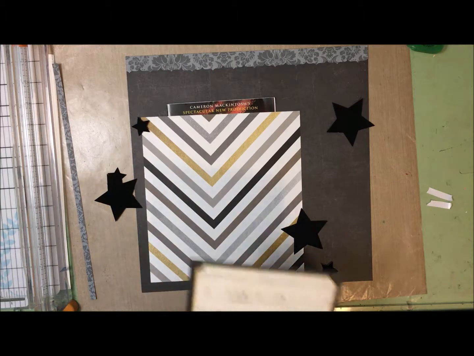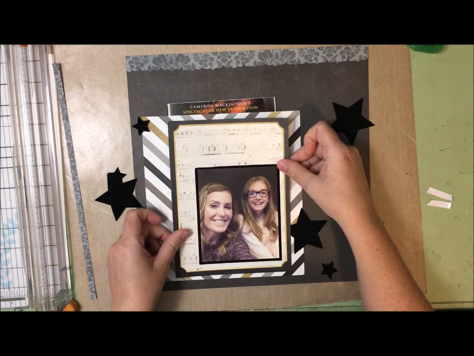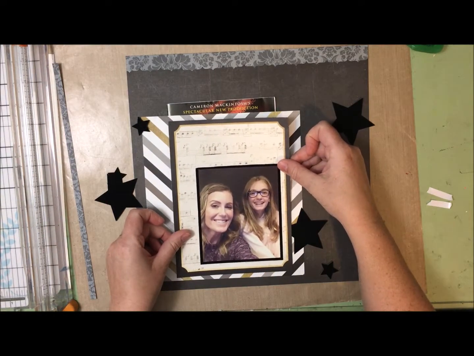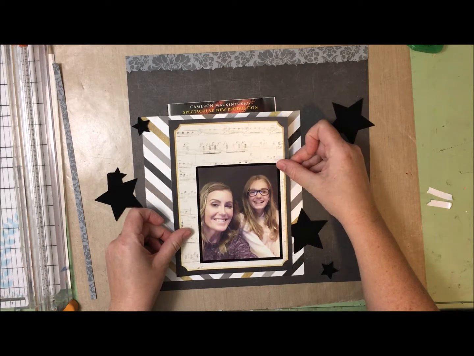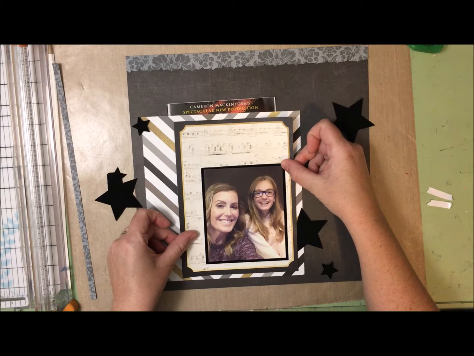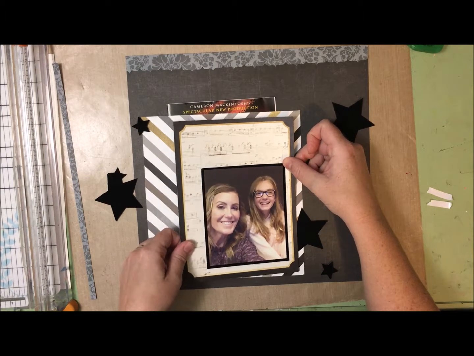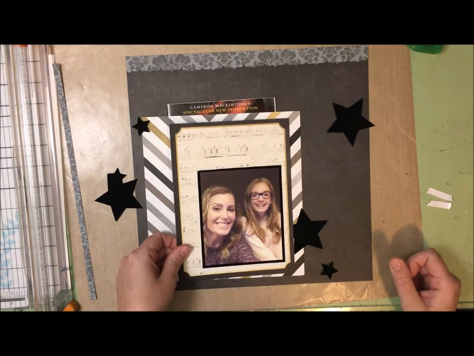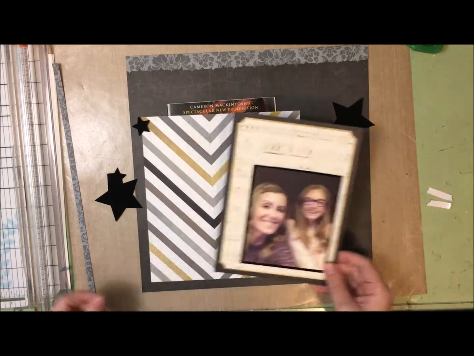I've got to figure out a title. I've pulled some letters, basically pulled out my stash of black. Now, if I pull it, I'm just trying to figure out where to put this.